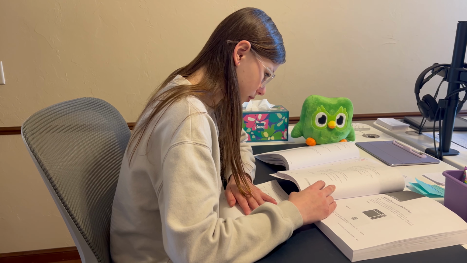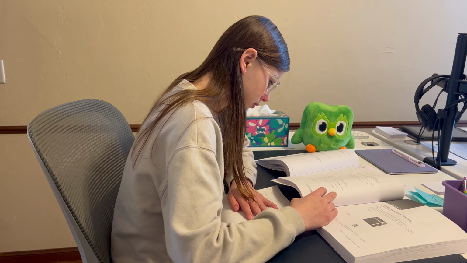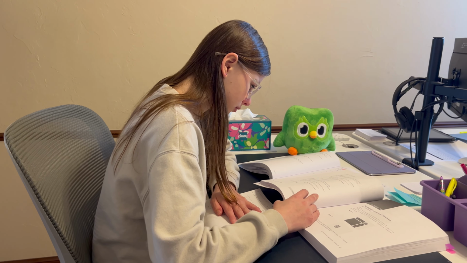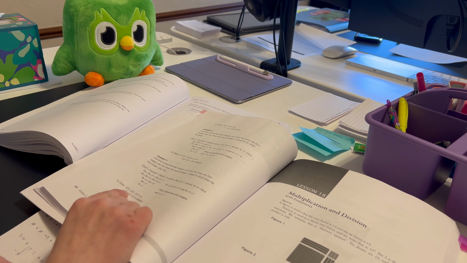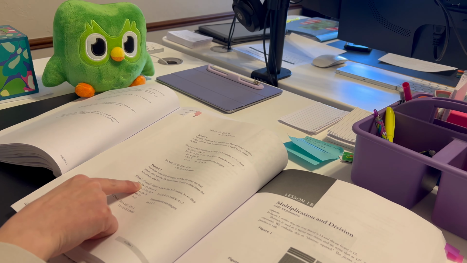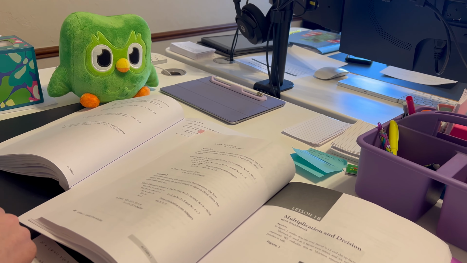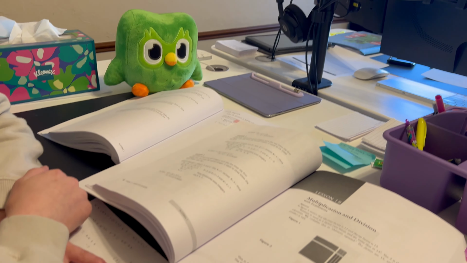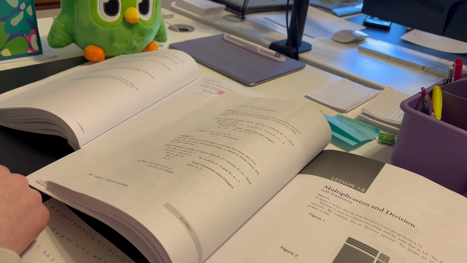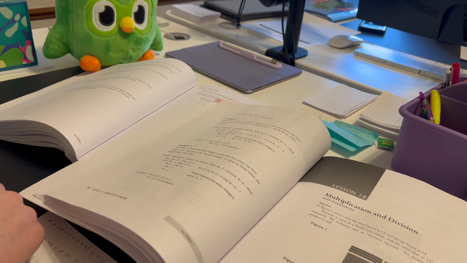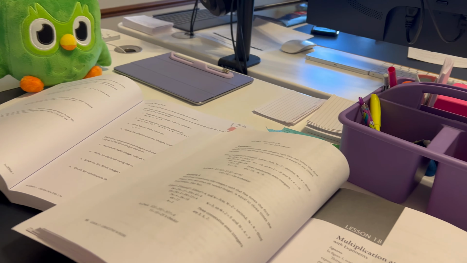You forgot the 2. In the example? Yeah. What do you mean? Here they have 2 times 5, but it's 2 times 5 plus 2. They did it wrong. They lied, so it doesn't check.